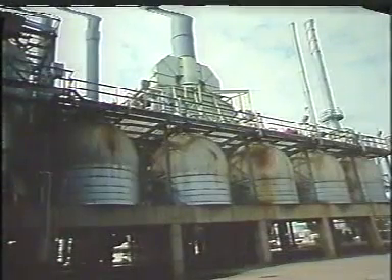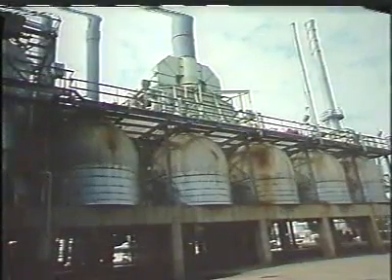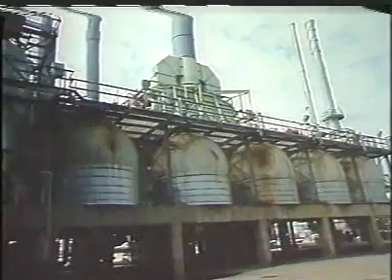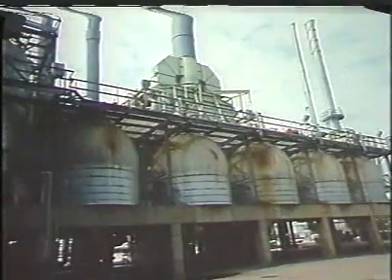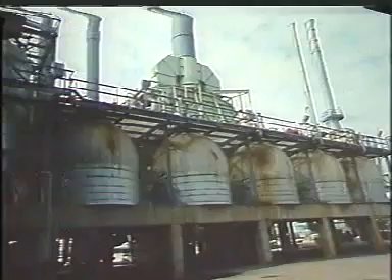In this segment of the program, we'll take a look at the equipment that makes up a catalytic reforming unit and discuss what happens to the feed as it passes through each section of the reformer.